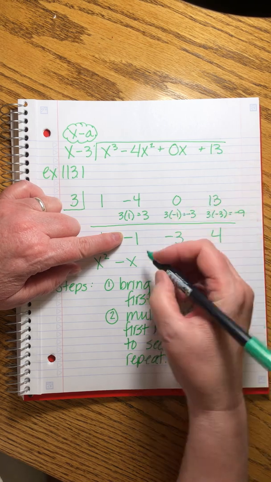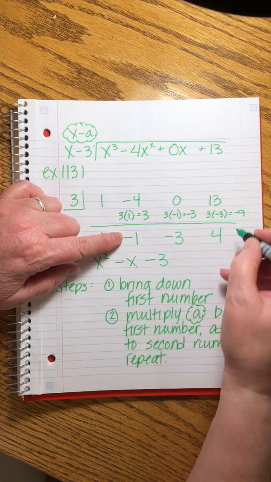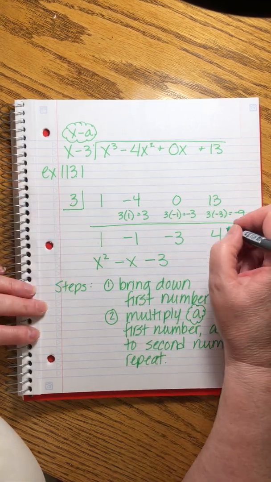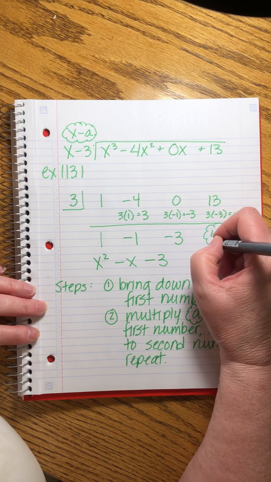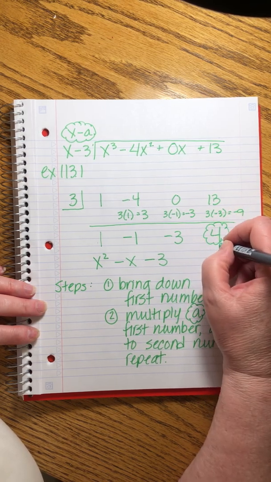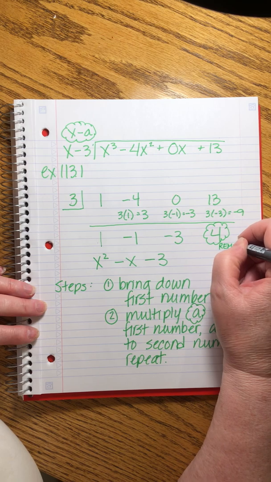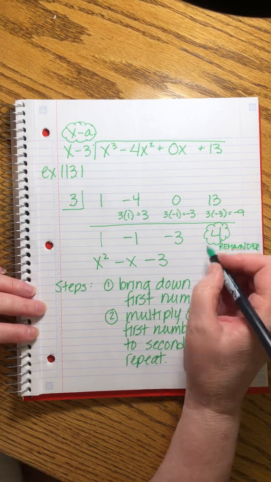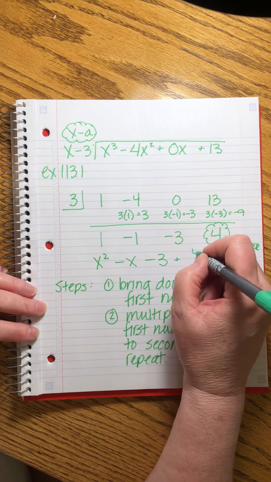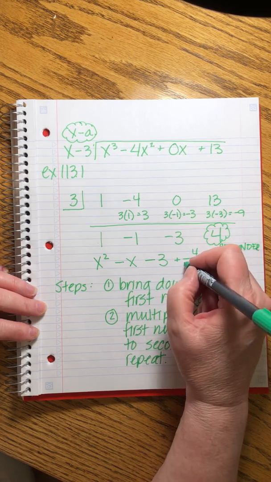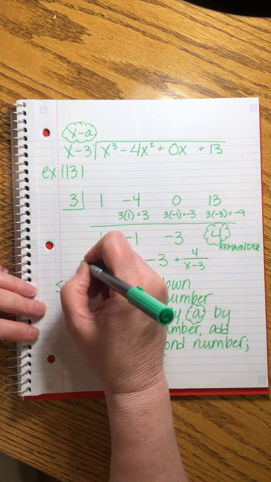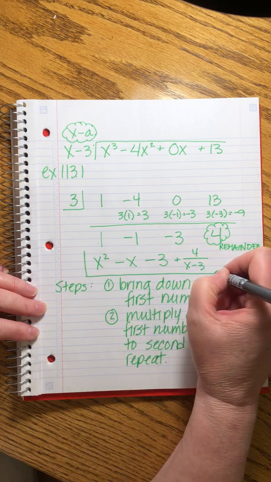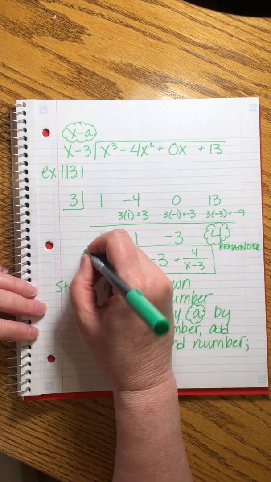This is our plain number term, -3. And this last number is our remainder, as you know. So we have to write that appropriately. It's +4 over x minus 3. That's the answer to this problem using synthetic division.